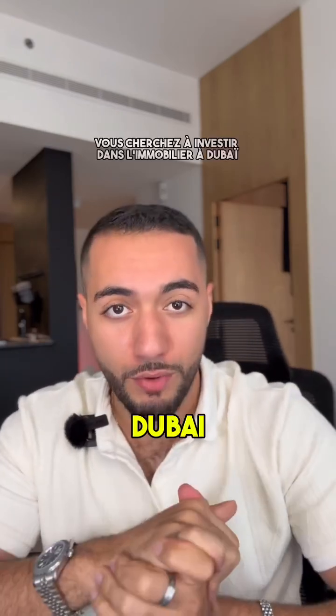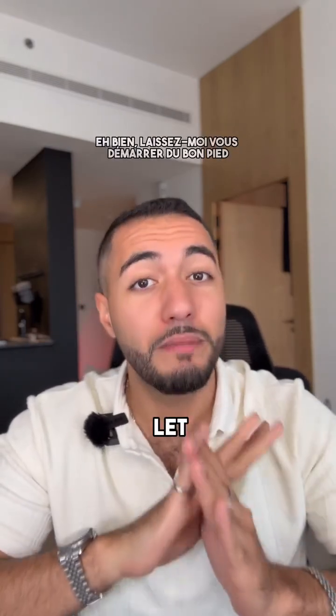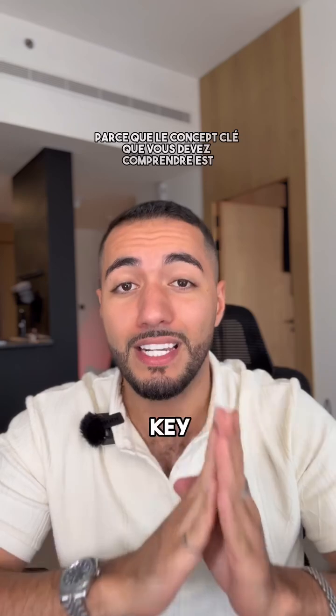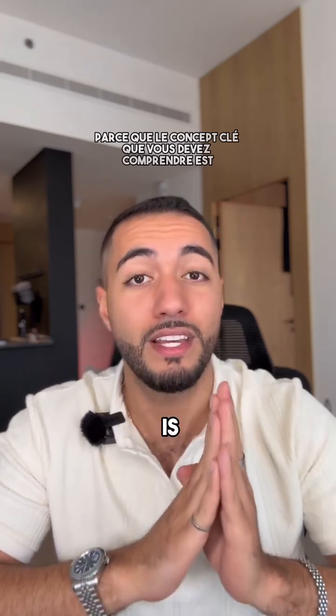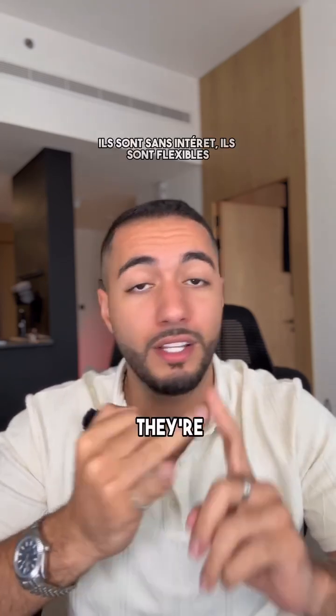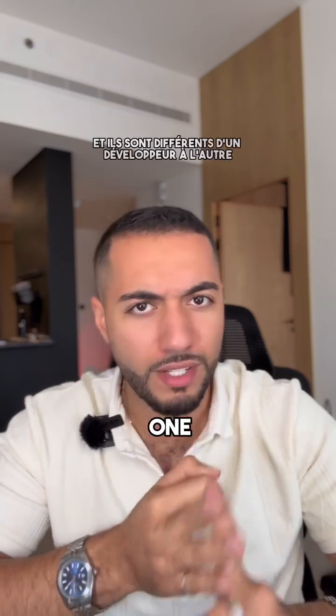So you're looking to invest in Dubai real estate, but you don't know where to start. Well, let me start you off on the right foot, because the key concept you need to understand is the payment plans. They're interest-free, they're flexible, and they're different from one developer to the other.